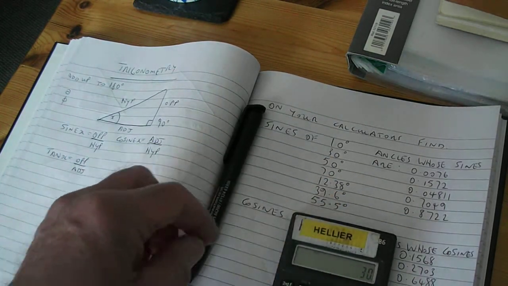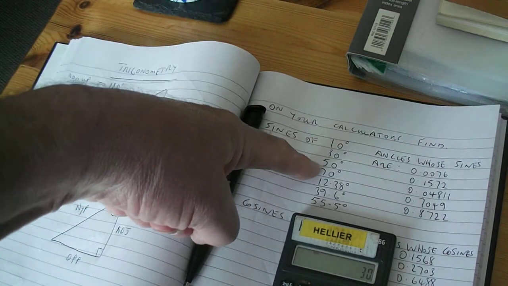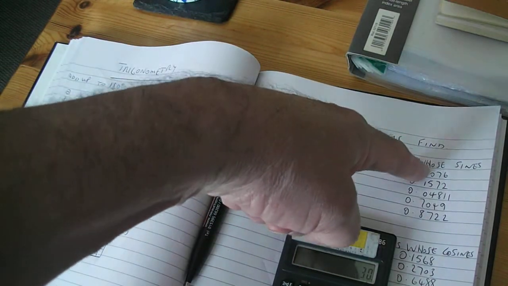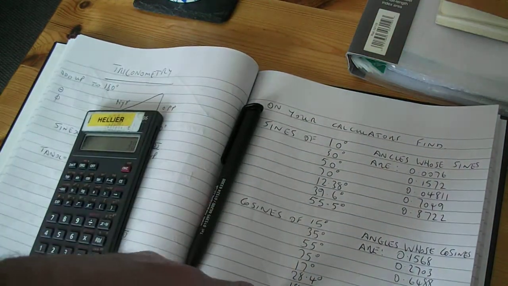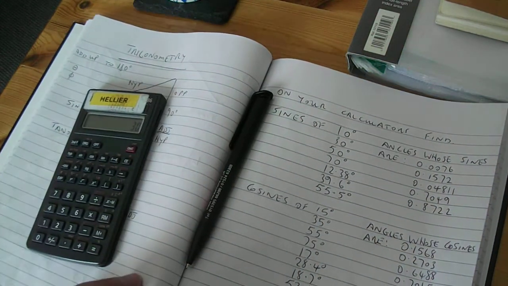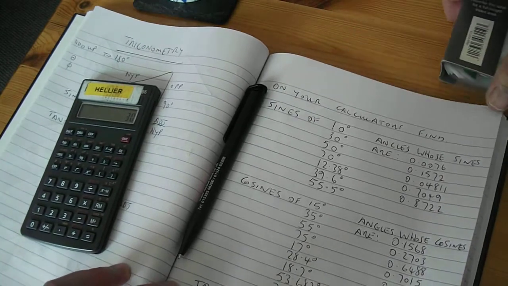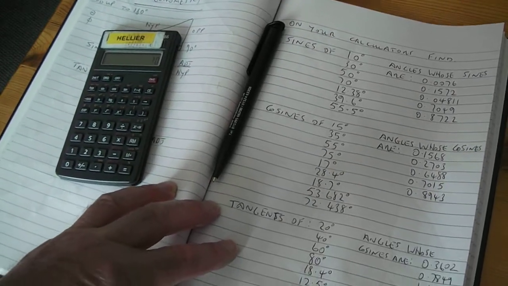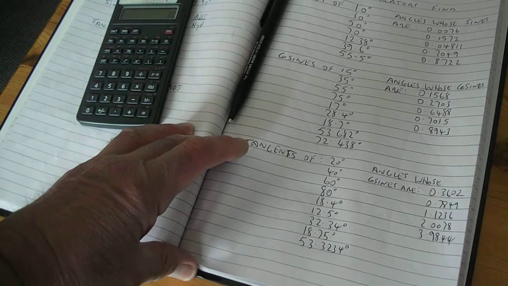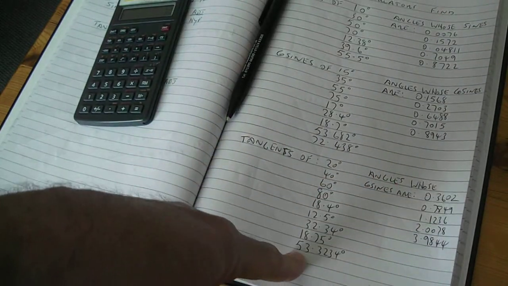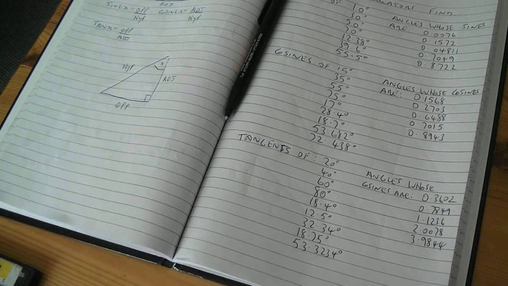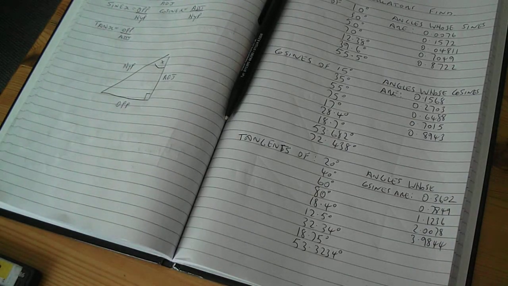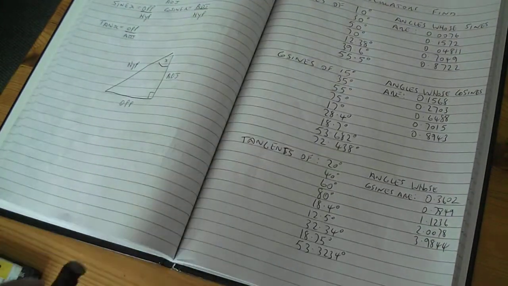So what I'd like you to do is have a go at finding the sines of these angles and then the angles of these sines. Same again for cosines, and then the same again at the bottom here for tangents. And then in the next video we'll have a go at actually finding the angles on some real problems.